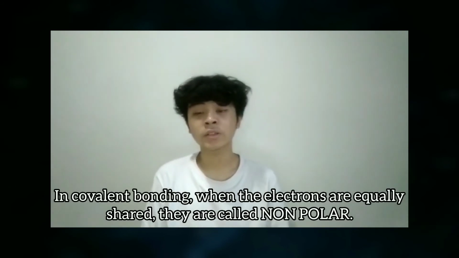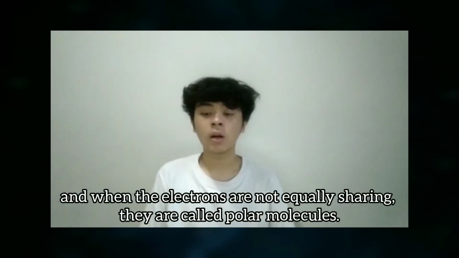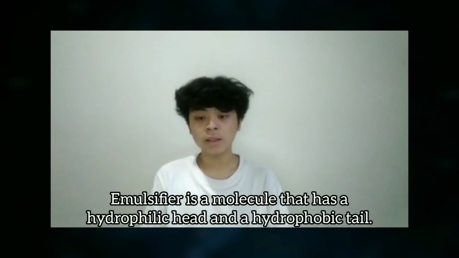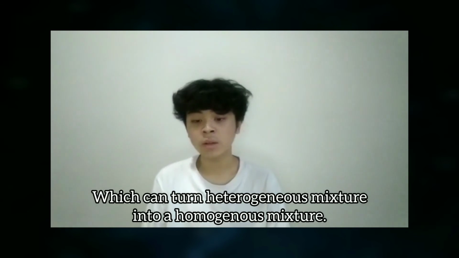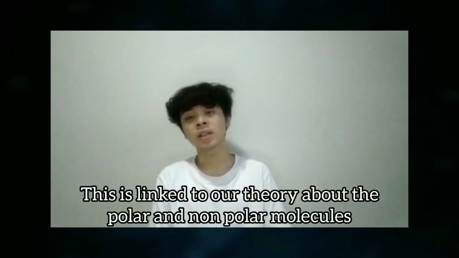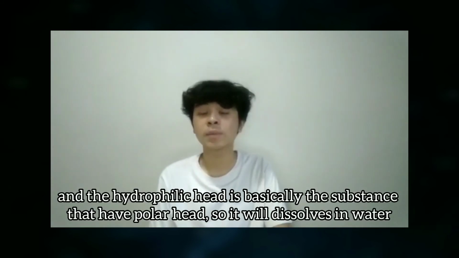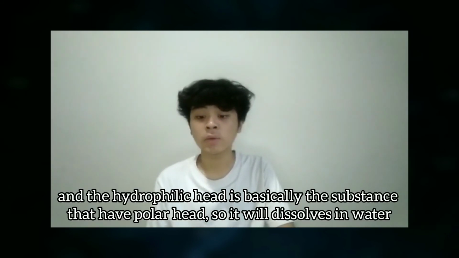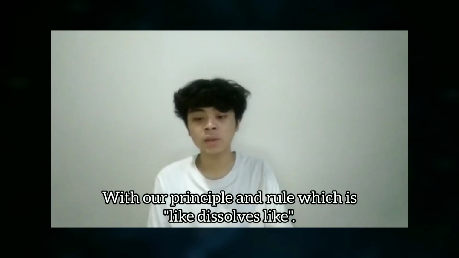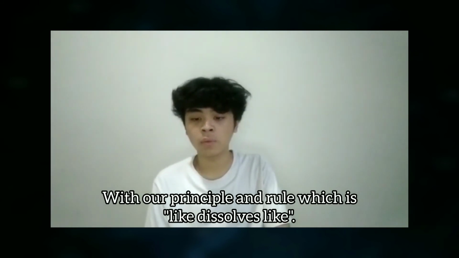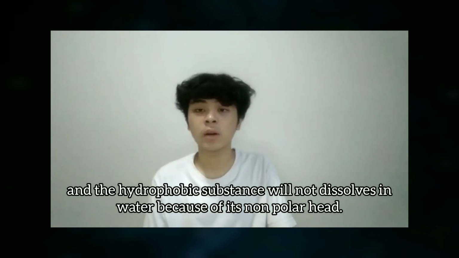In covalent bonding, when the electrons are equally shared, they are called non-polar. And when the electrons are not equally shared, they are called polar molecules. An emulsifier is a molecule that has a hydrophilic head and a hydrophobic tail, which can turn a heterogeneous mixture into a homogeneous mixture. This is linked to our theory about the polar and non-polar molecules. The hydrophilic head is basically the substance that has a polar head, so it will dissolve in water because water is a polar substance as well, with our principle and rule, which is like dissolves like. And the hydrophobic substance will not dissolve in water because of its non-polar head.